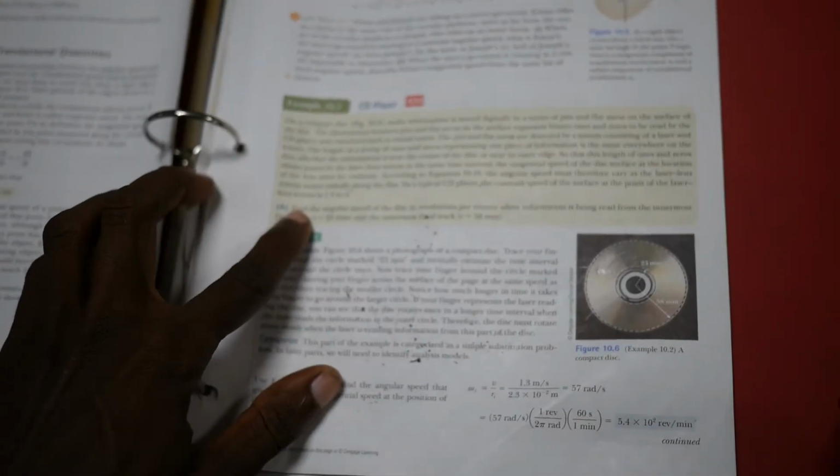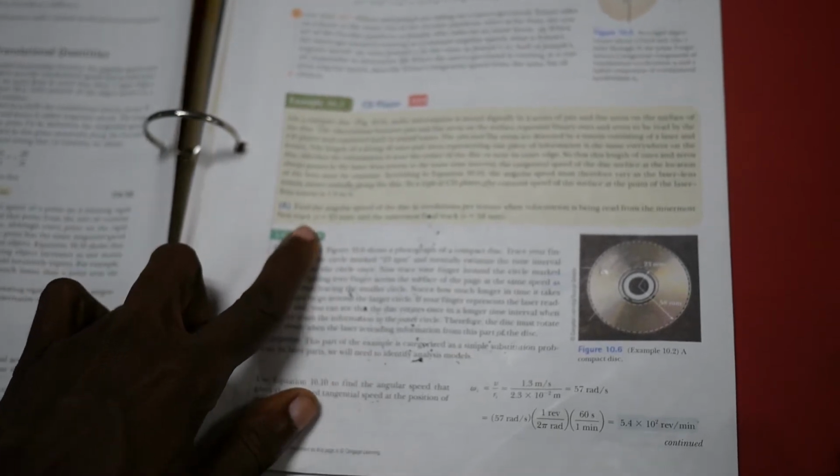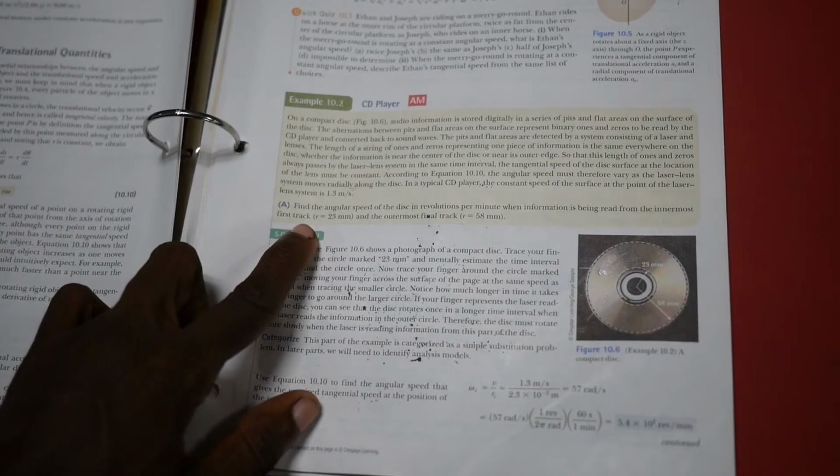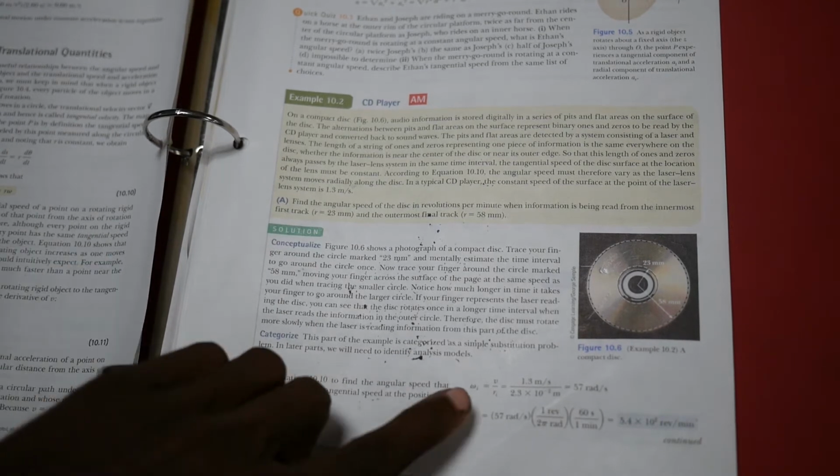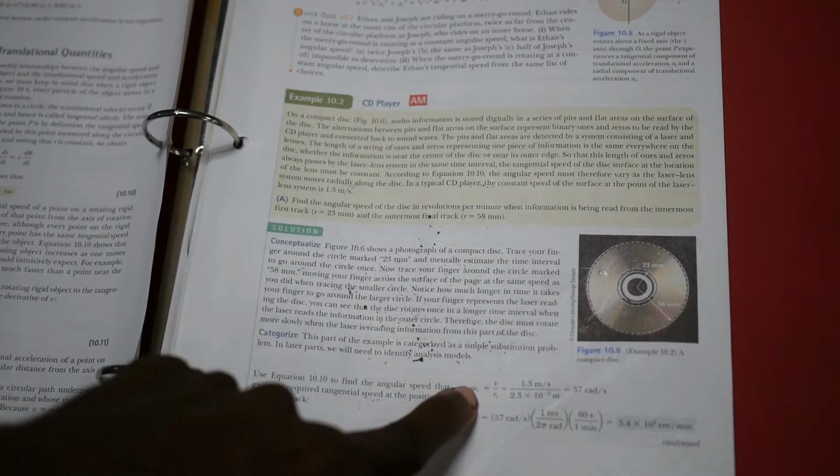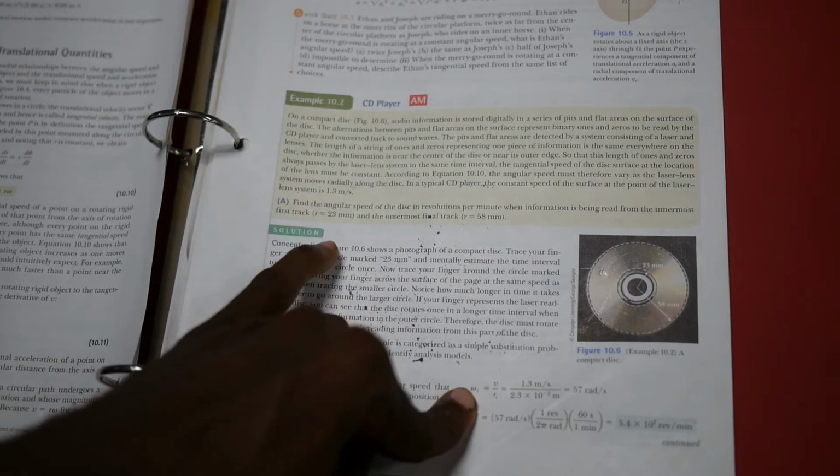the radius. Good. Now, in this question, they asked to find the angular speed of the disk in revolutions per minute when it's being read from the innermost first track and the outermost final track. So they just want two speeds, innermost track and the outermost final track.